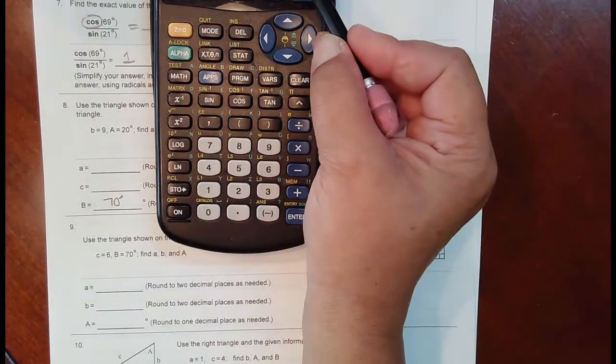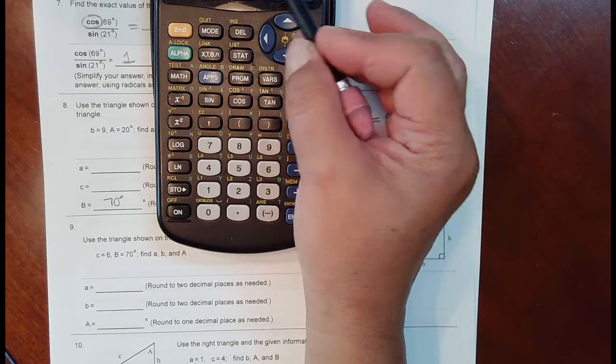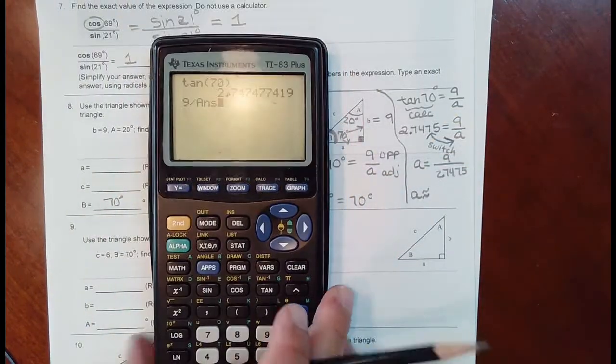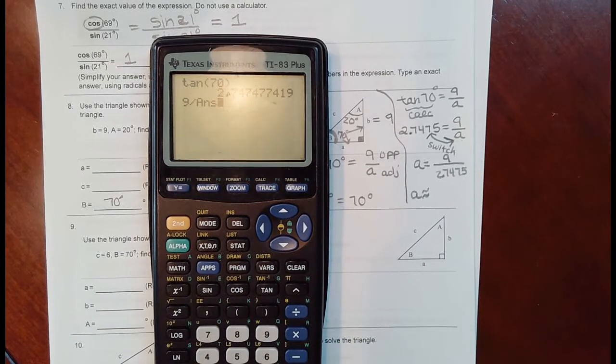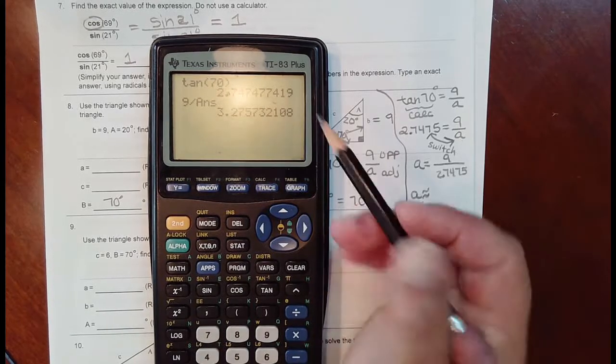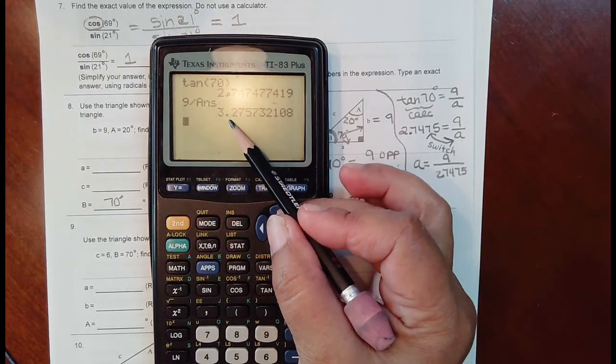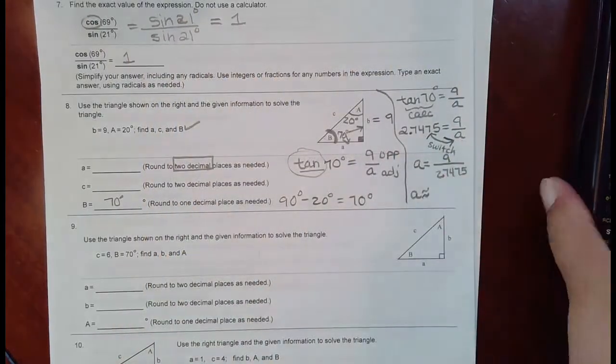So that grabs the answer that was on the previous line and dumps it right in. It'll take the answer of the previous line, dump it right in there, if you don't already know about that, and there is the answer. Rounded to 2 decimal places, that means 2 numbers after the decimal. That would be 3.28.